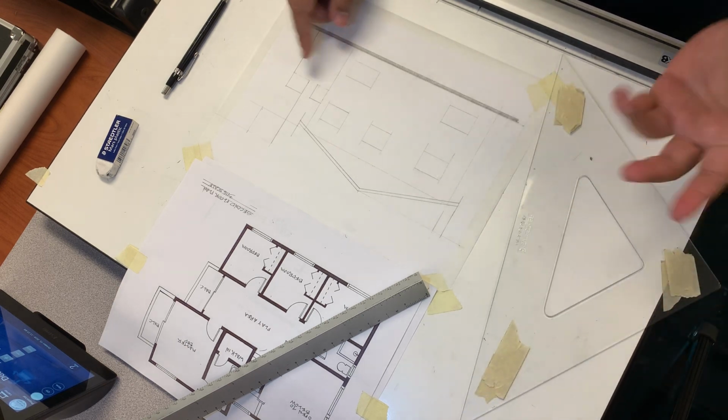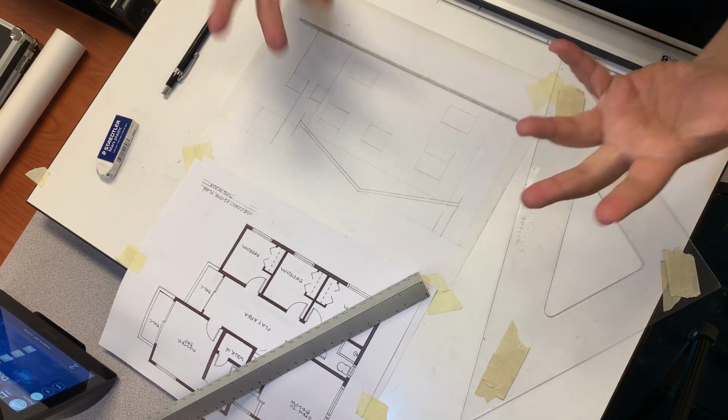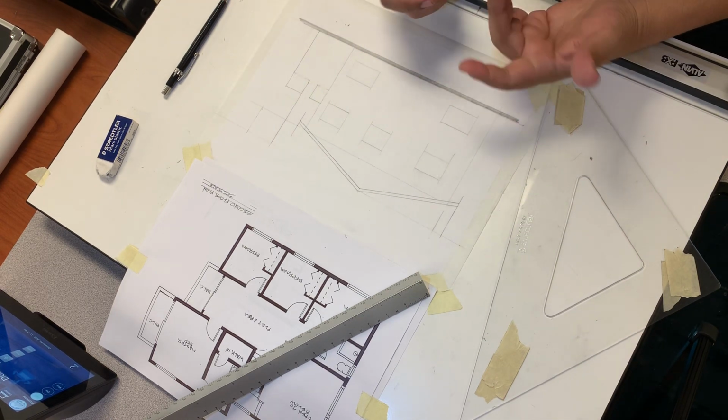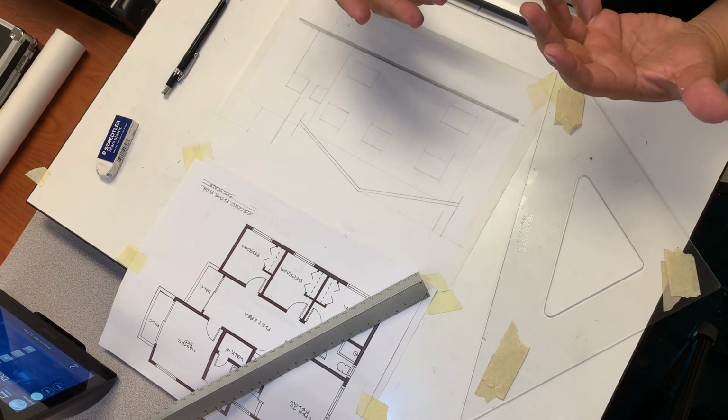And now you can see, I'm gonna go ahead and stop this video because I think it went on a little long, but you can see I have most of the shape of my house. I'm gonna clean up these lines, I'm gonna darken stuff up, and I'll show that in another video.